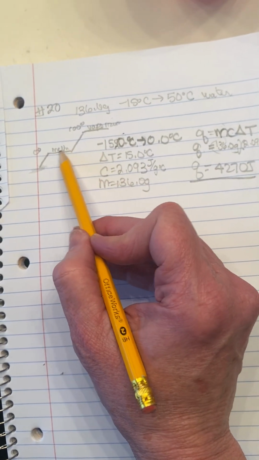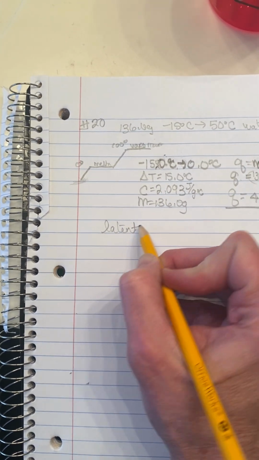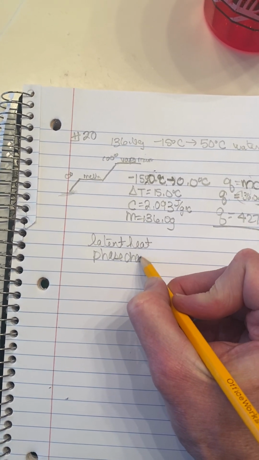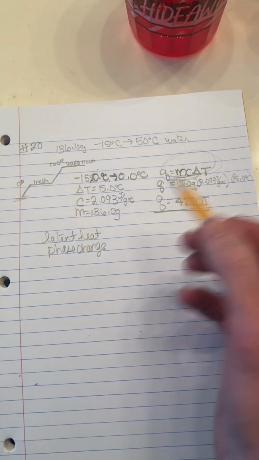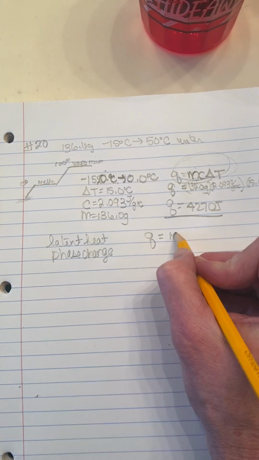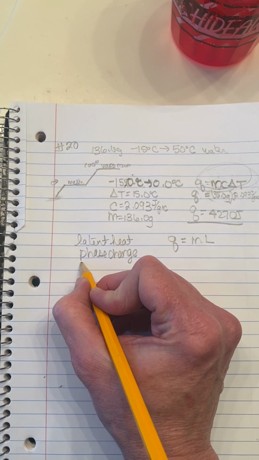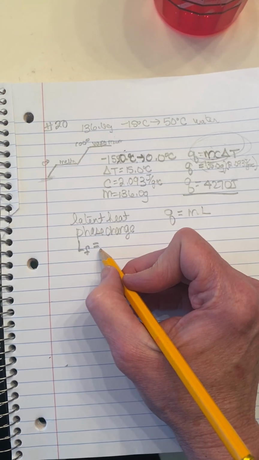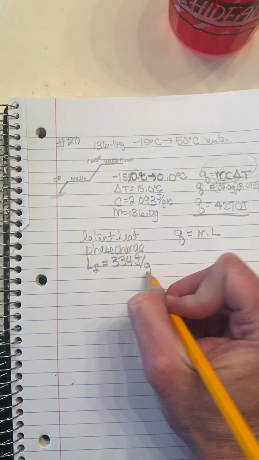Now, at 0, it's going to take some energy to melt all our ice. This is going to be a latent heat, meaning that we have a phase change and no temperature change. So we can't use the temperature change equation. The heat for the phase change is going to be the mass times the L. What L do we use? If we're going from a solid to a liquid, we use the L sub F, and that was given us as 334 joules per gram.